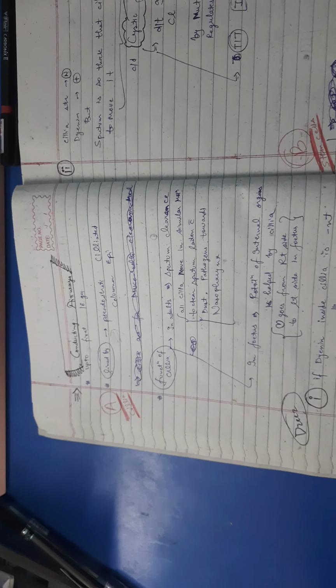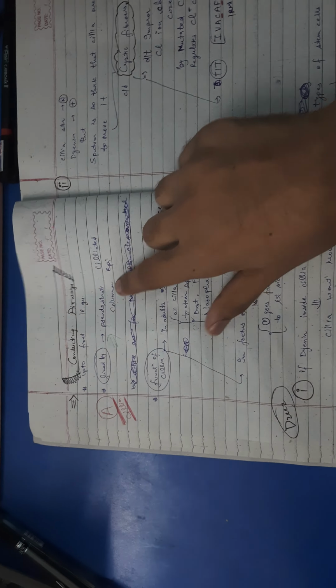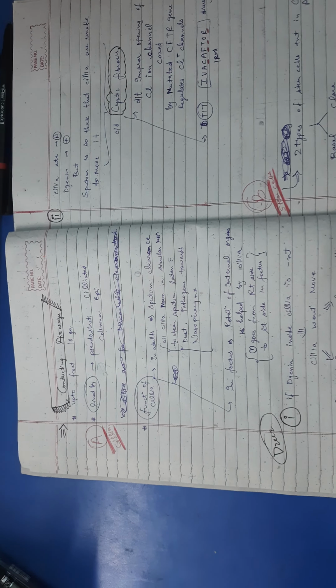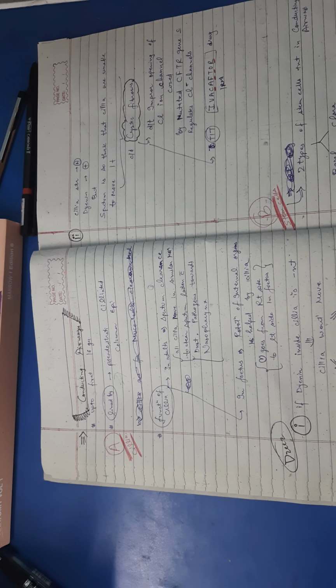Another thing is that the conducting zone is lined by pseudostratified ciliated columnar epithelium.